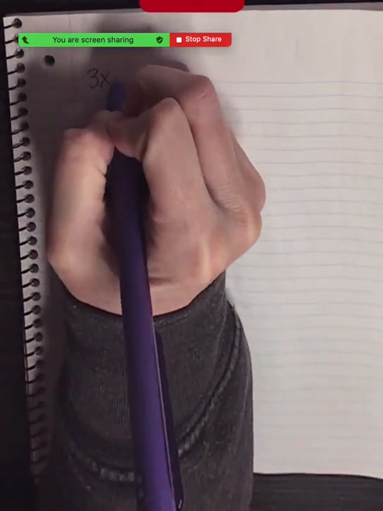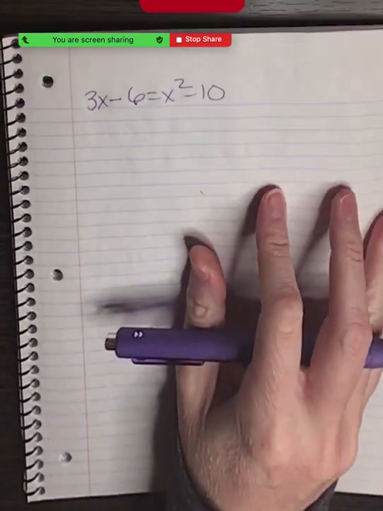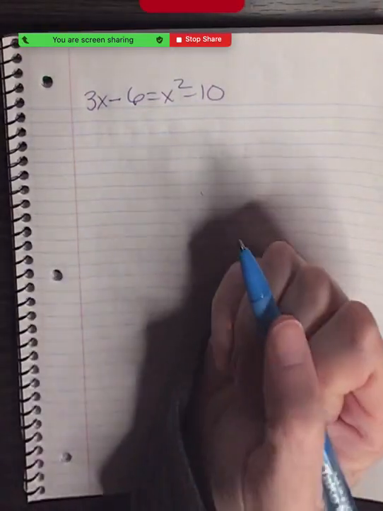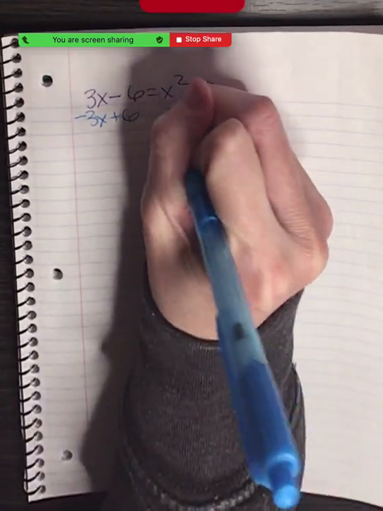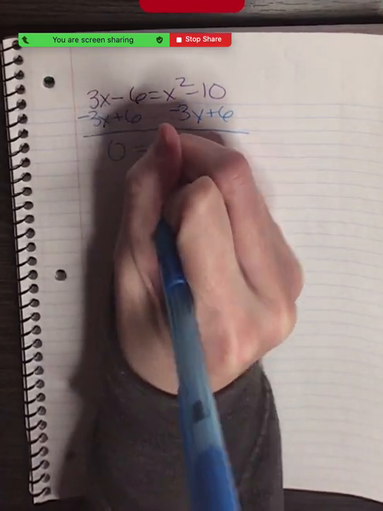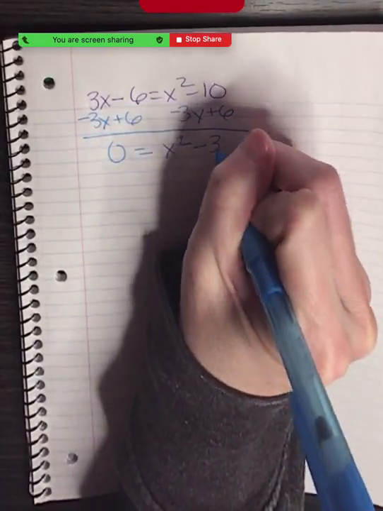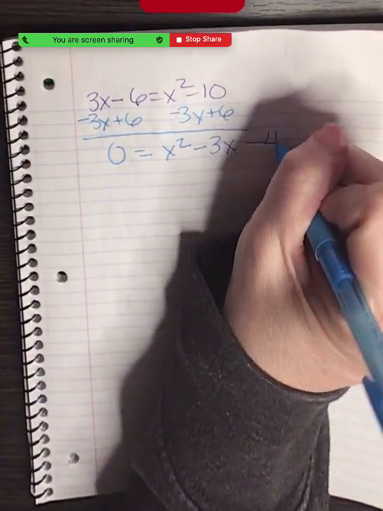We want to solve 3x minus 6 equals x squared minus 10. Okay, so the first step is to put everything on one side. So I'm going to subtract 3x and add 6. And I get that 0 equals x squared minus 3x minus 4.